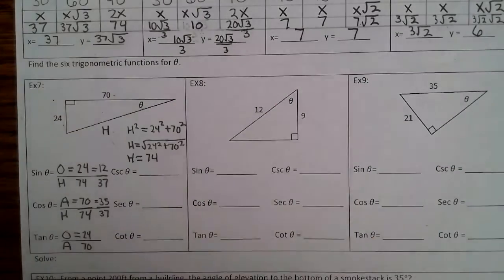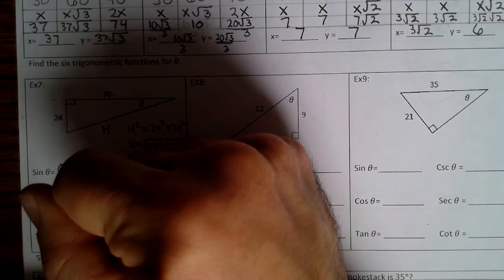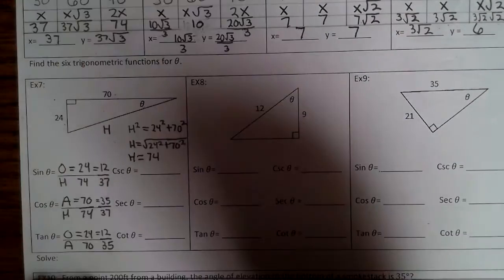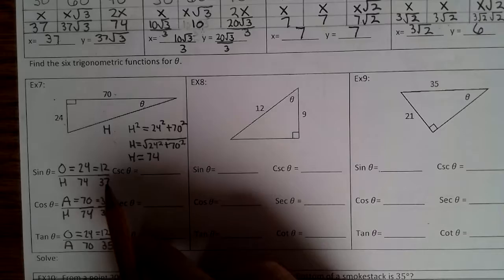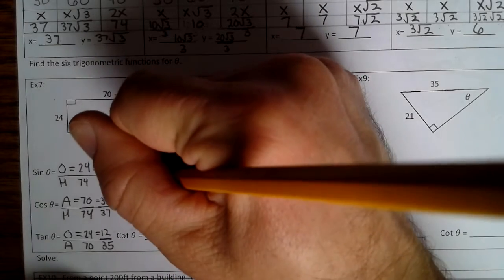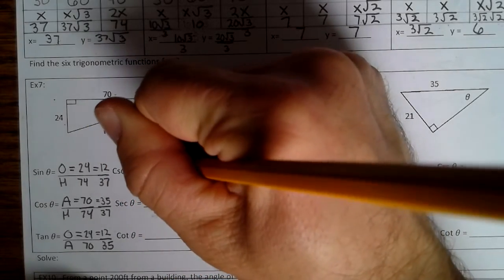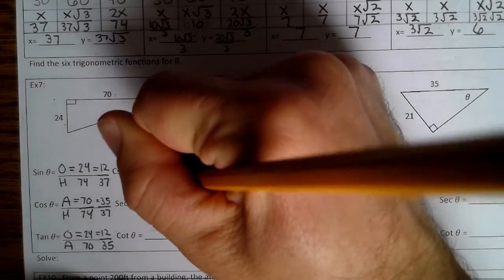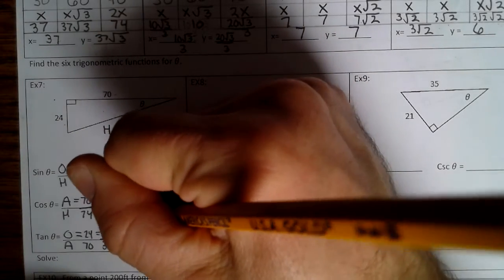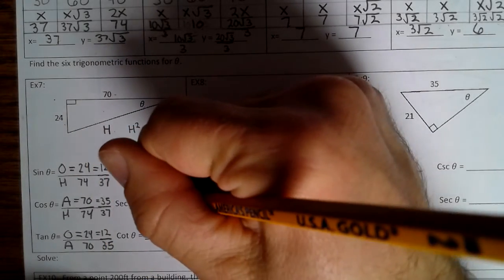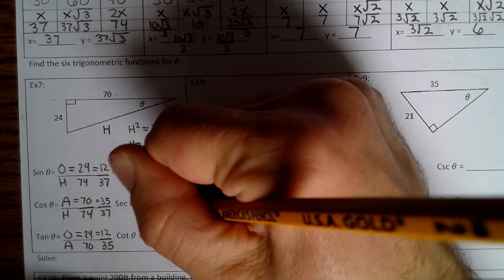Now, cosecant simple, you just switch it: hypotenuse over opposite, so that's 37 divided by 12. Secant is hypotenuse over adjacent, so that's 37 divided by 35. And then cotangent is adjacent over opposite, so that's 35 divided by 12.